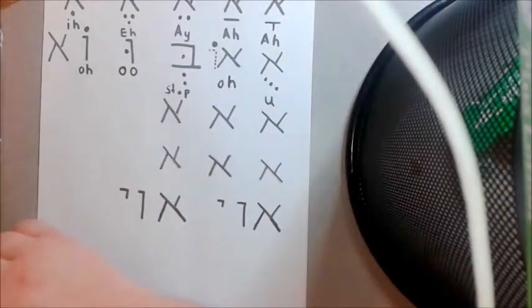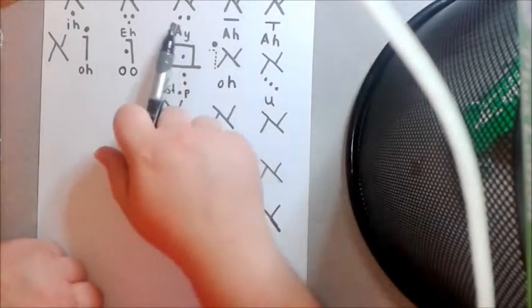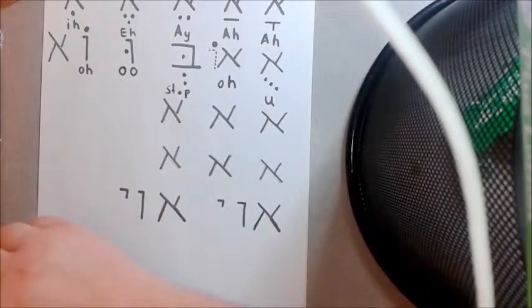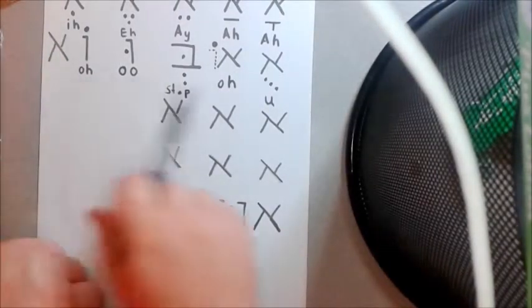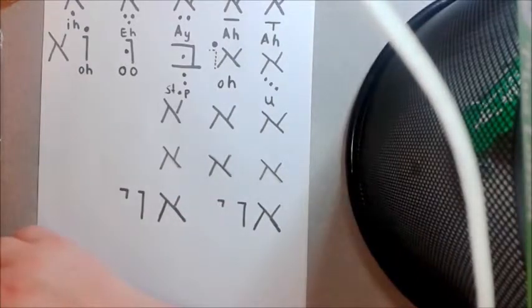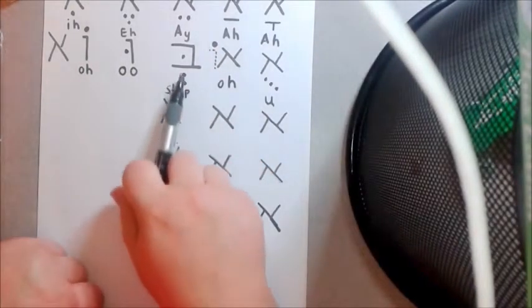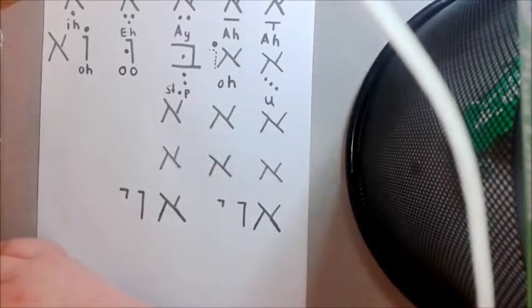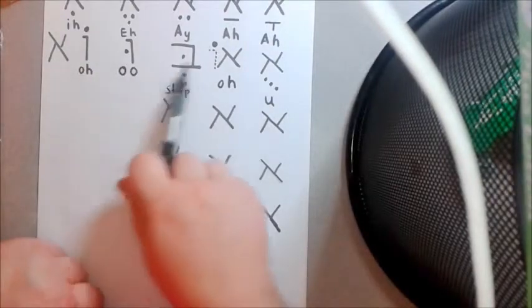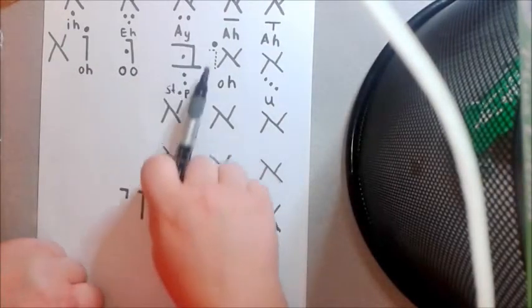Okay, we have the T and the dash. Dots right next to each other say A. Three dots, eh. One dot, I. Three vertical, U. The ghost vav, O. Our stopping sound is our traffic light, the two vertical dots, say B, and again, that's only with the bet, I want to stress that.